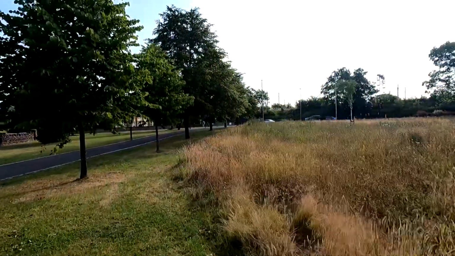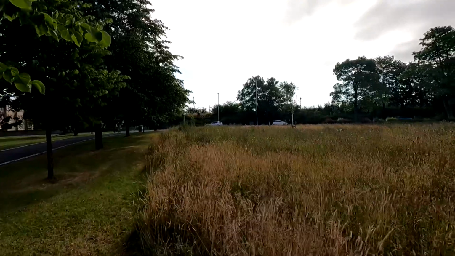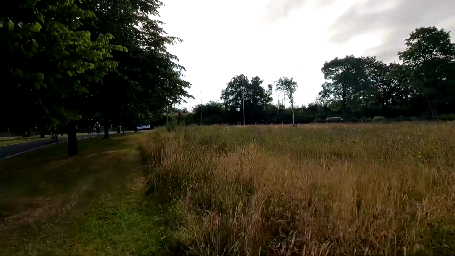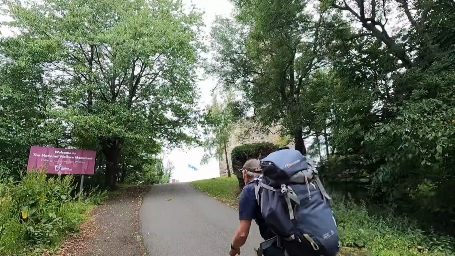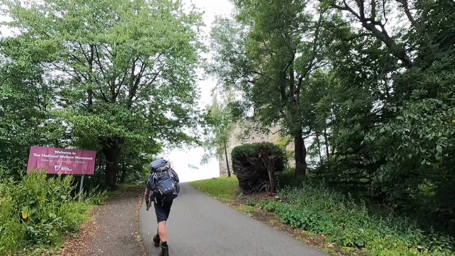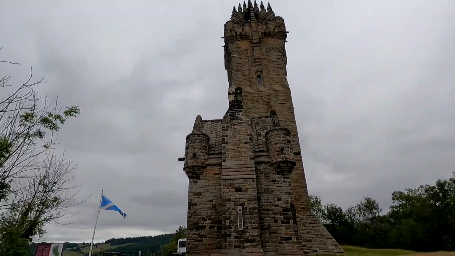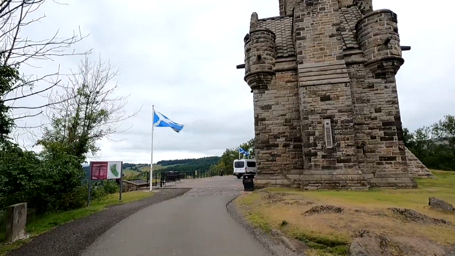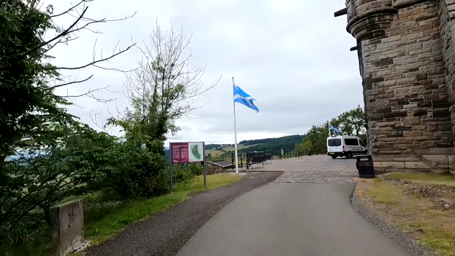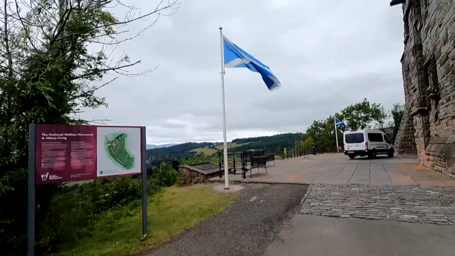On the high ground overlooking the river is the William Wallace Monument. So I'm just going to see if I can go up there now. Just arrived at the Wallace Monument, which was built to commemorate the battle. It's a pity it's got a bit cloudy today because there's some fantastic views up here.